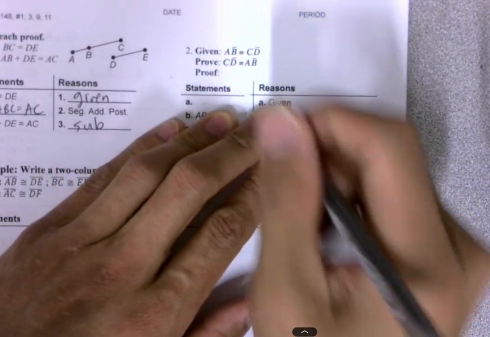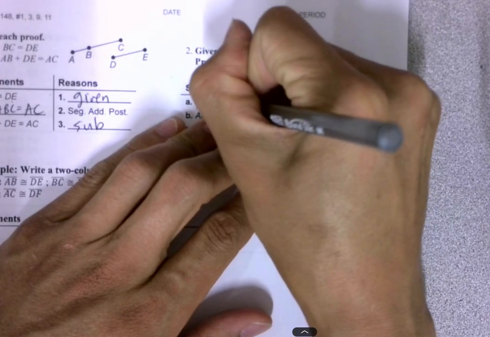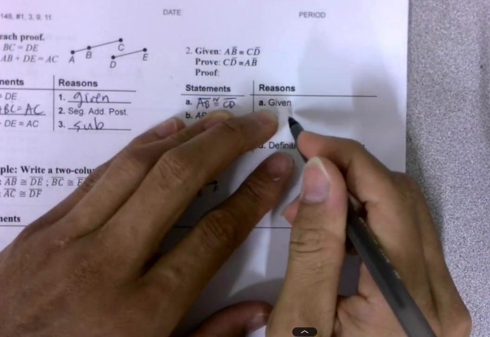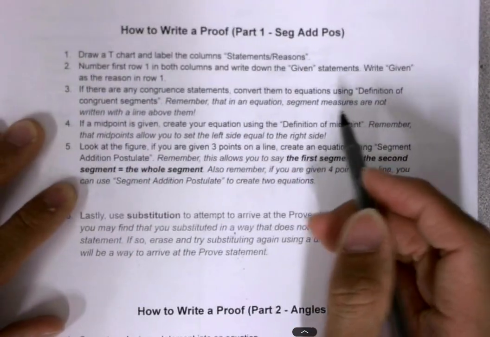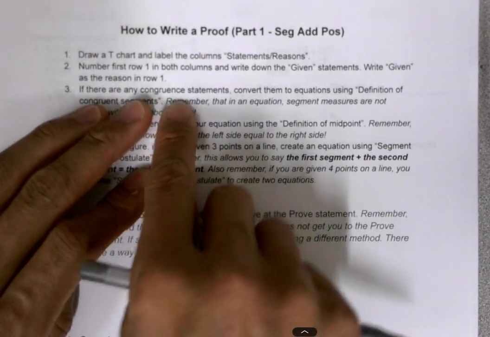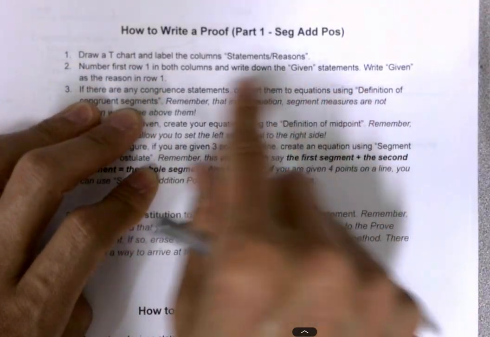So we start with our given, of course. So we're going to write AB with a line over it, congruent to CD with a line over it. That's given. Okay? And what is our methodology on how to write a proof? Well, we start here, right? Of course, step 1, write the T-chart, statements, reasons, number our rows, right? Write the given.